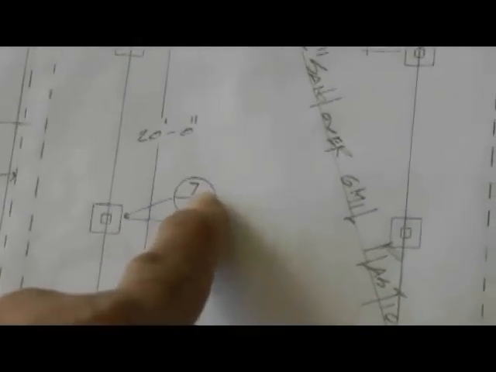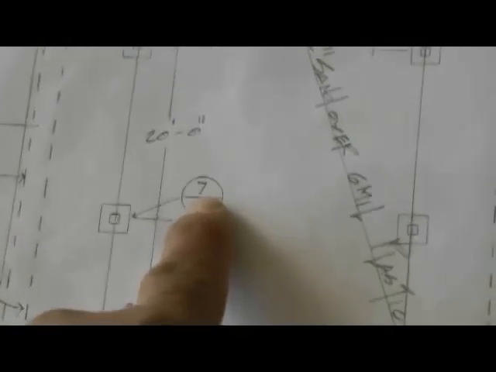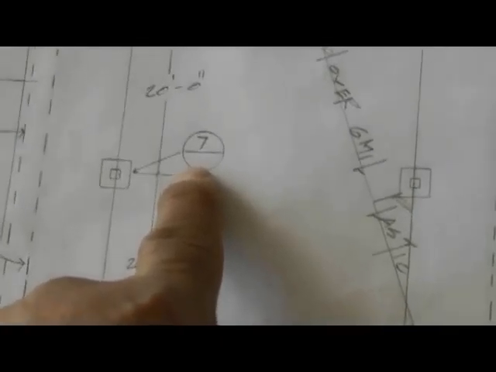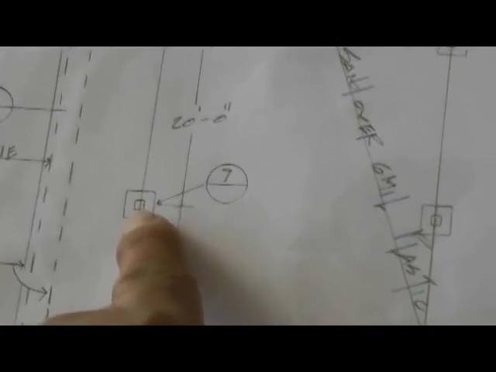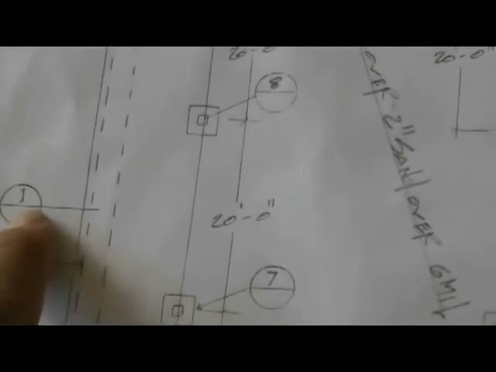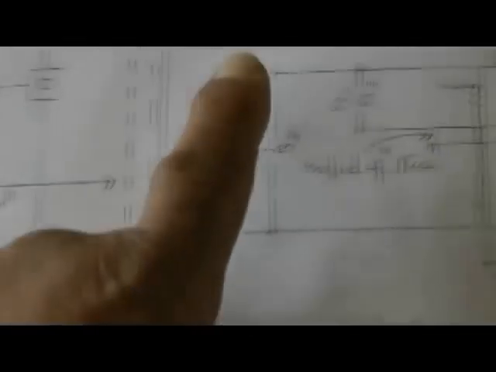Okay, this is detail 7. It'll be on the next page. I haven't put the page number yet, but that's detail 7. All of these pad footings will follow suit of detail 7. Detail 1 I'm going to show you right now. It's on this page here. I'm going to shoot over to this detail right here.